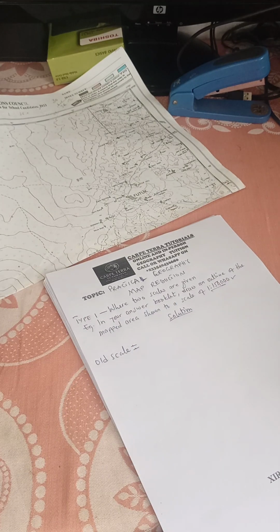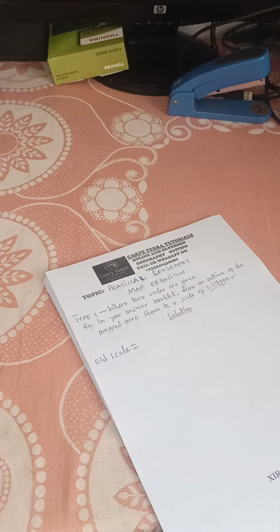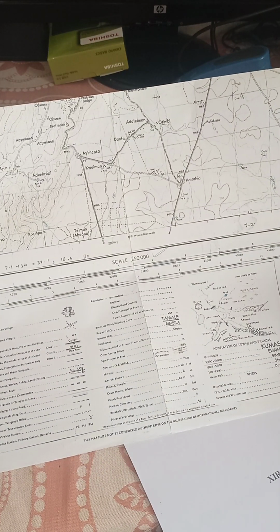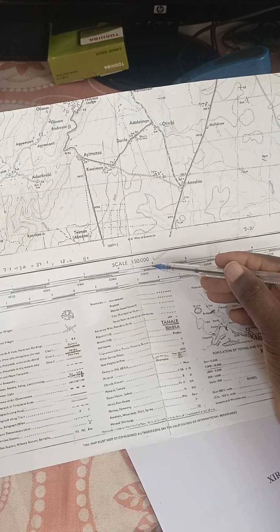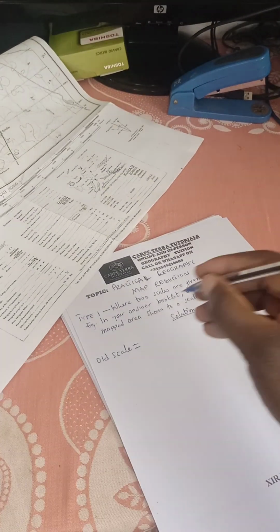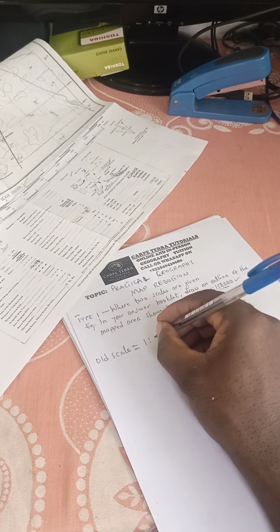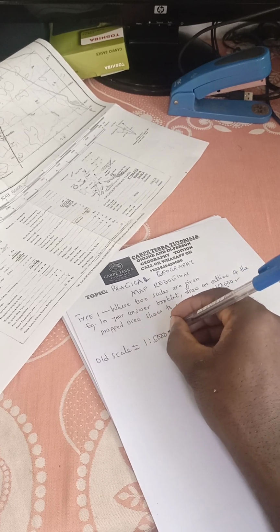Where do you get it? It is on the topographical map given to you. So look at this. This is 1:50,000. So that is what we are going to use. So you put it down: 1:50,000.